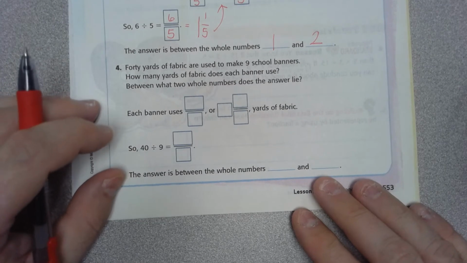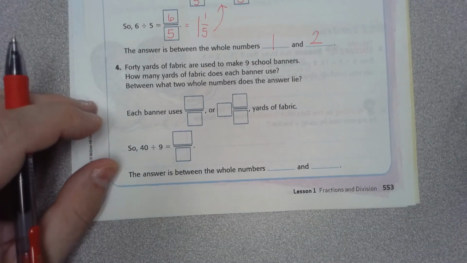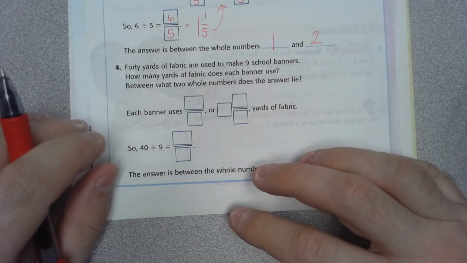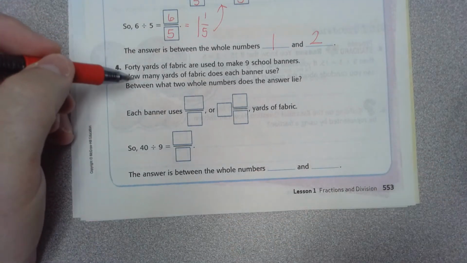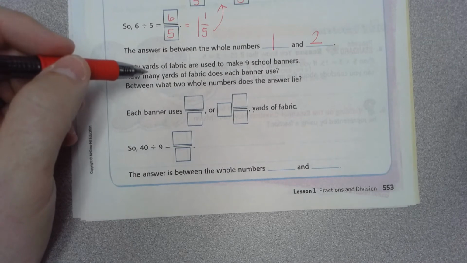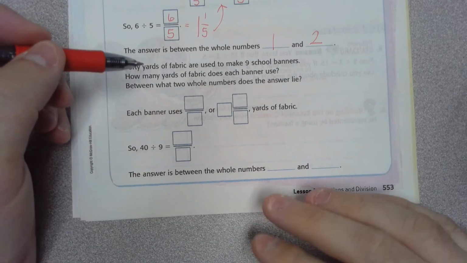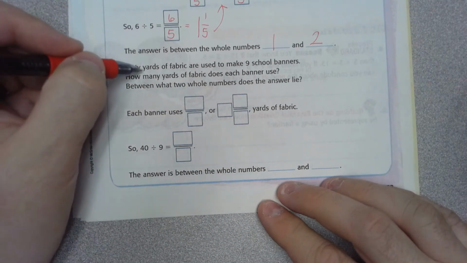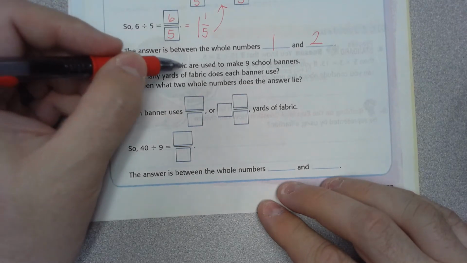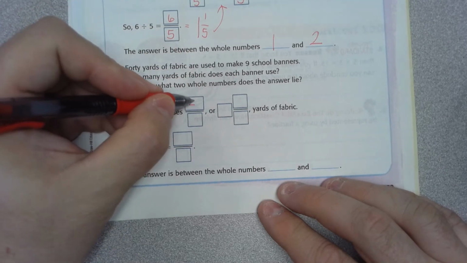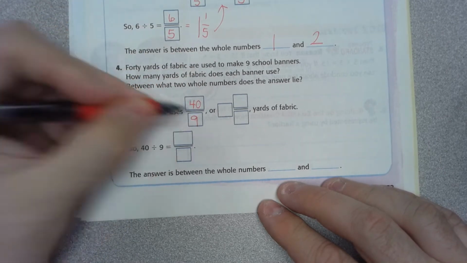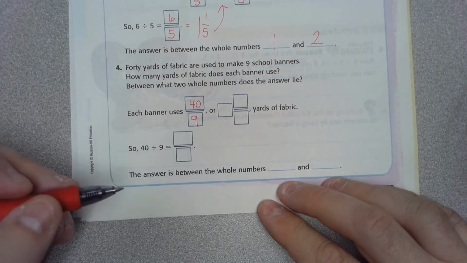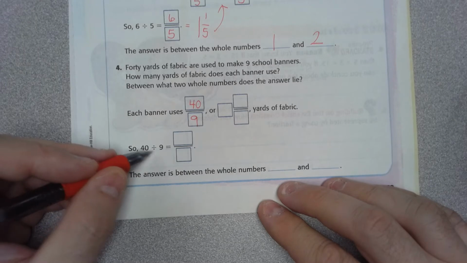40 yards of fabric are used to make 9 school banners. How many yards of fabric does each banner use? In between what two whole numbers does the answer lie? Each banner uses, well, again, it says we have 40 yards of fabric used to make 9 banners. So we have 40, and we're dividing that up amongst 9 banners. So again, this is kind of like saying 40 divided by 9.